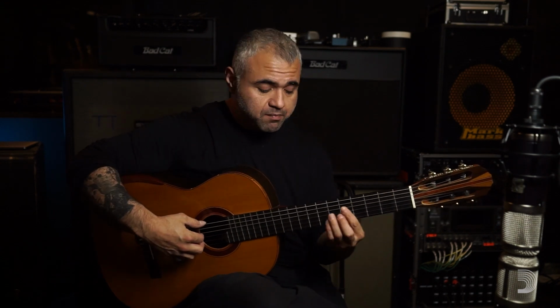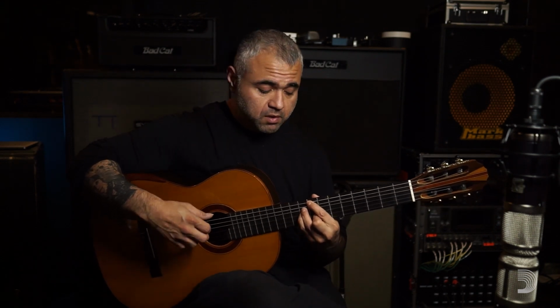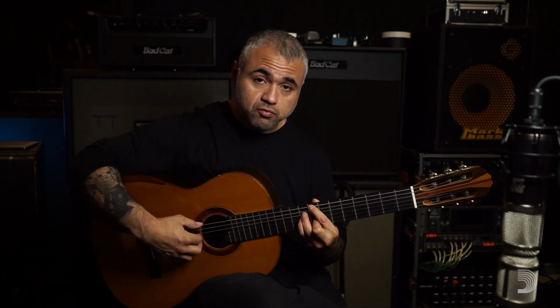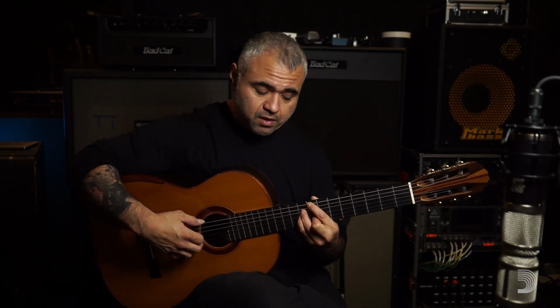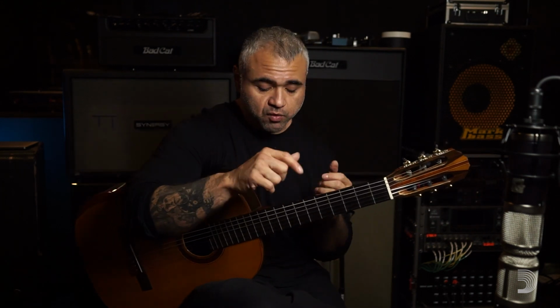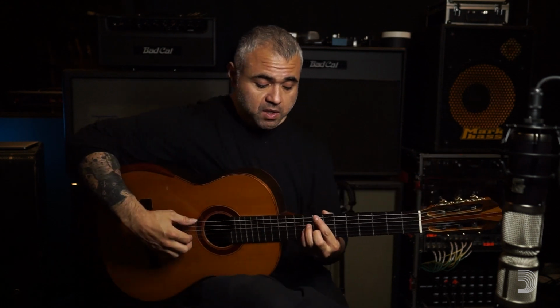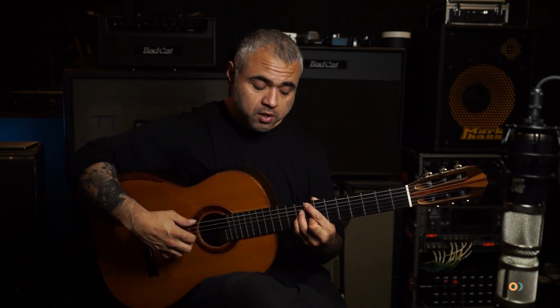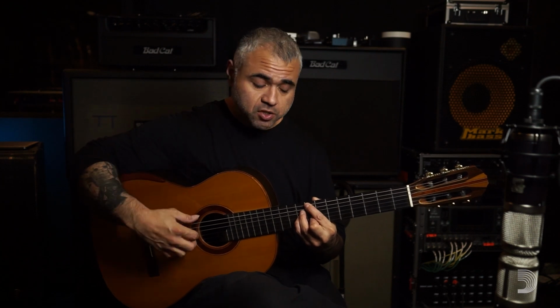So if we have this C major 7 up here, each of those notes is a chord tone. This is the root, this is the 7th, the 3rd, and the 5th. So with the inversion, we essentially take one of those other notes. For instance here, we can take the 3rd and put this as a bass note.